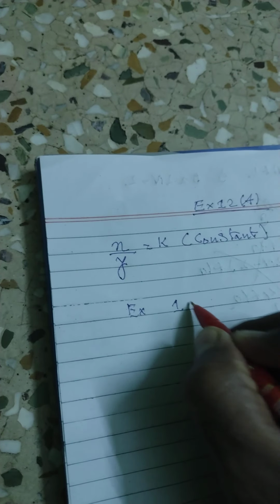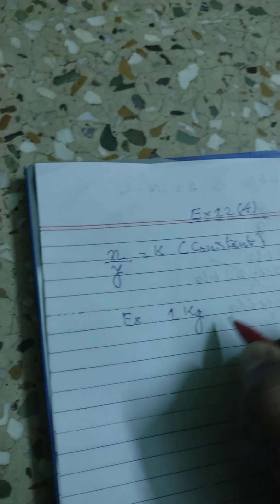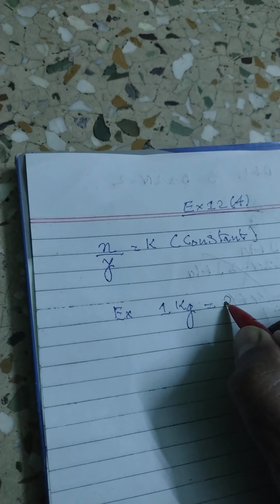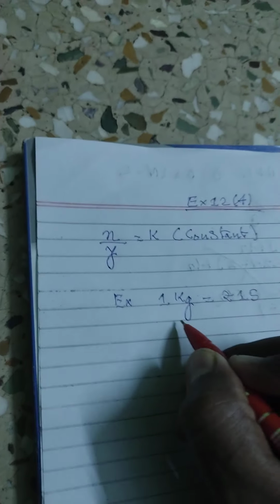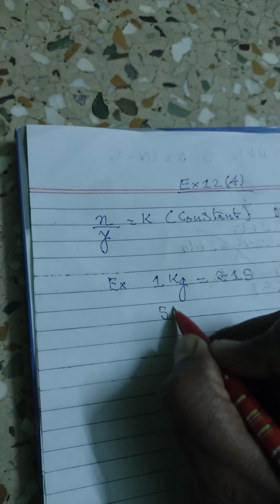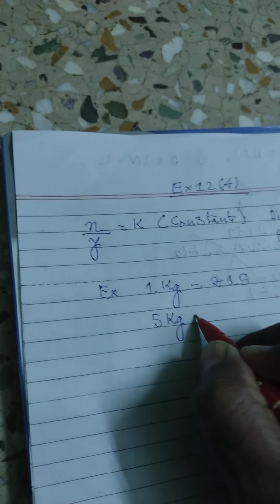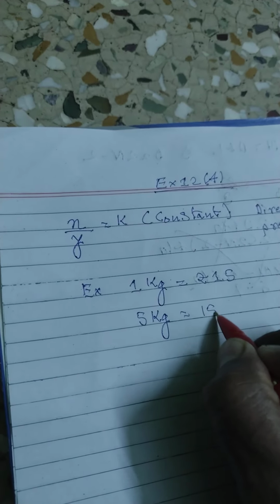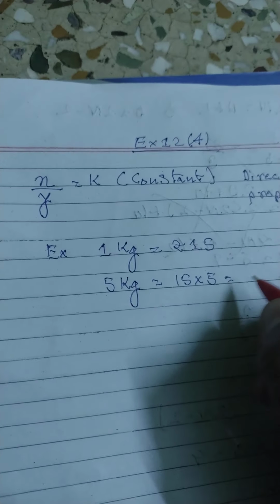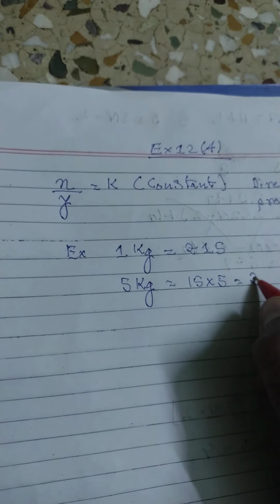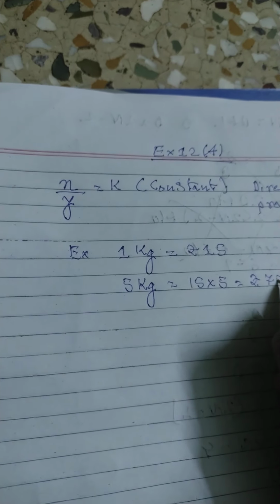Nowadays 1 kg potato costs rupees 15. Now what will be the cost of 5 kg potato? So 5 kg potato will be 15 into 5 is equal to rupees 75.